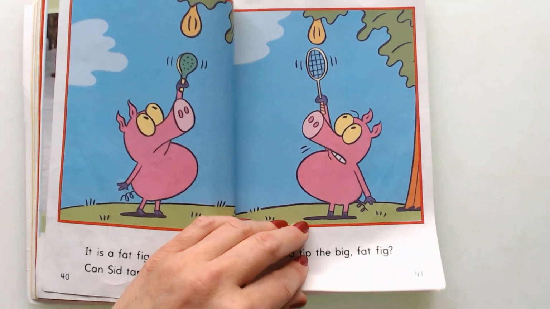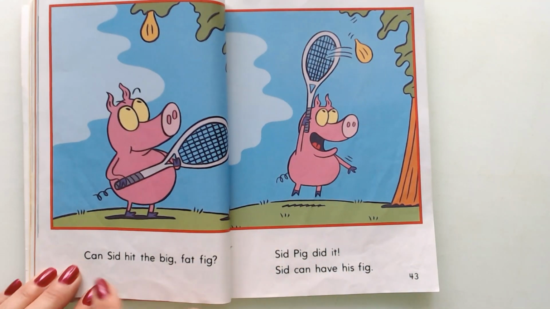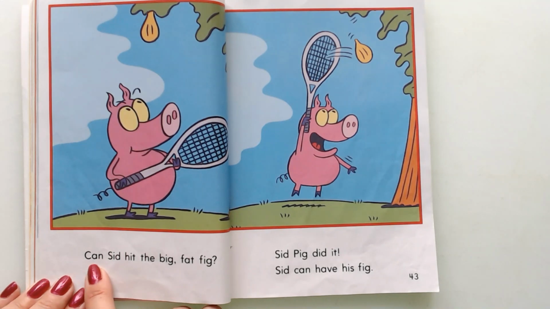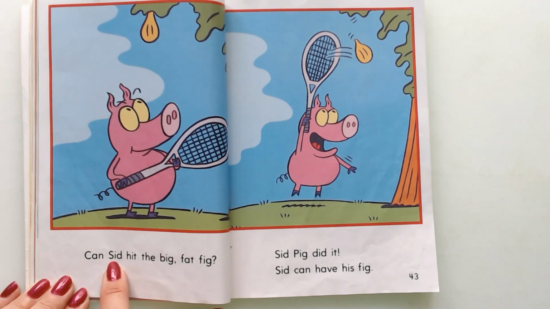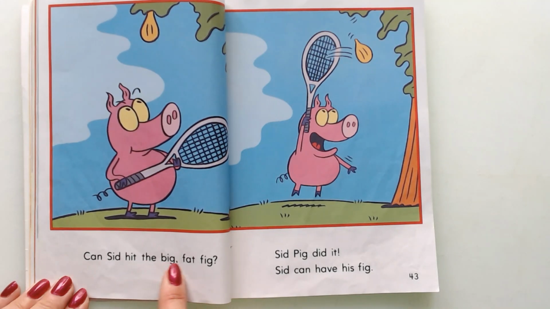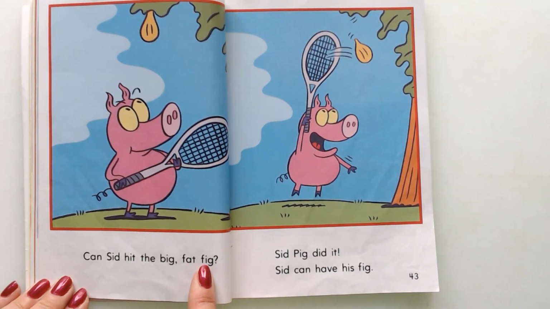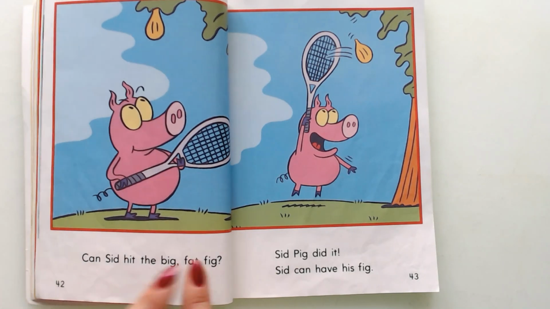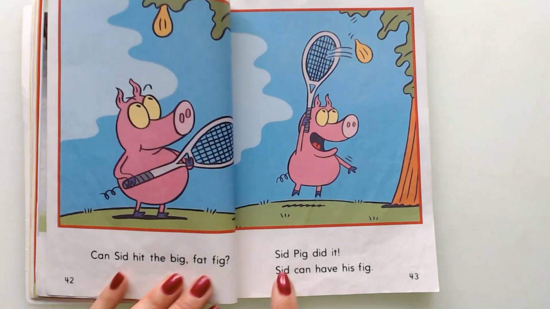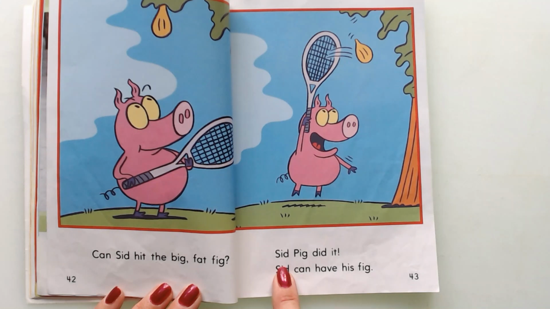My finger's doing his job. I'm so proud of him. Can Sid hit the big fat fig? Sid Pig did it.